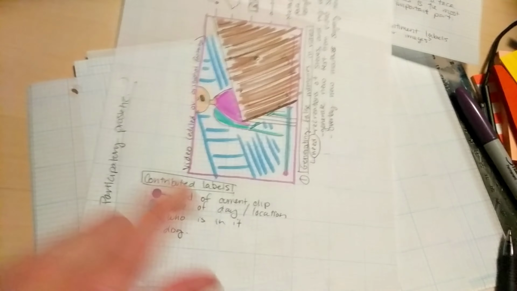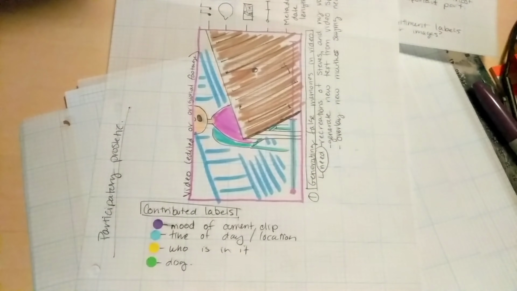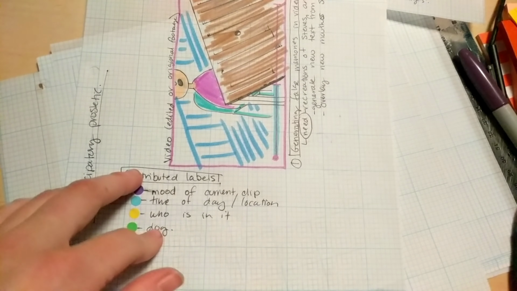Oh, and then contributed labels. What is the mood of the current clip you're watching? What time of day or location is it in? Who's in it? Is there a dog?